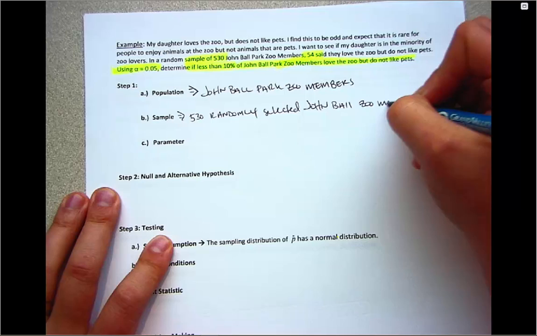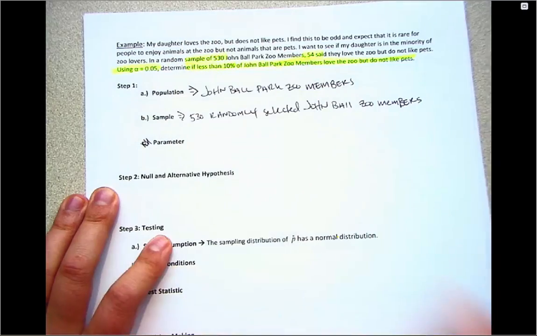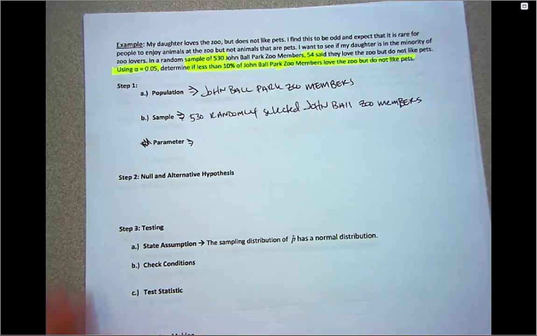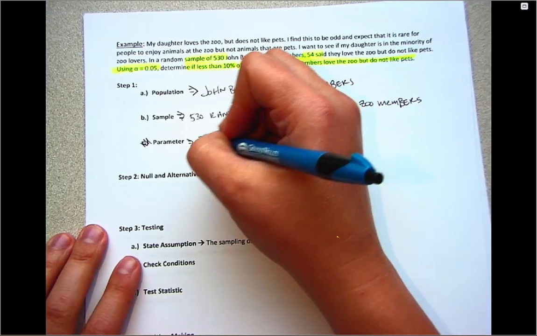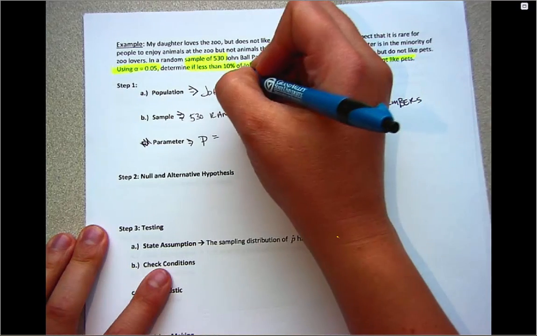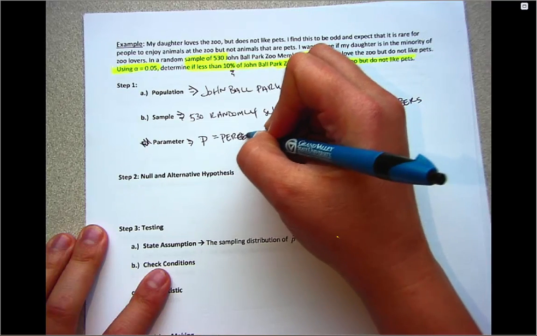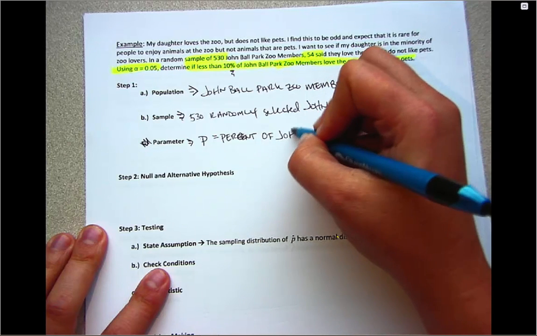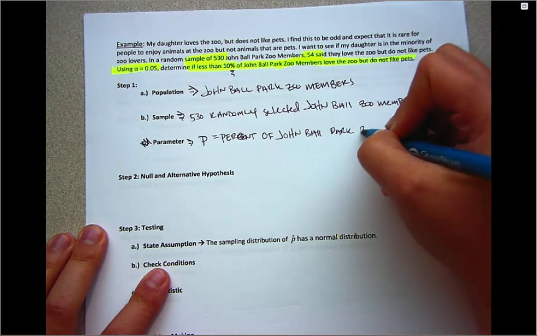And then, as I've said in the past, it actually isn't part of step 1 in terms of what the textbook says, but I like to add a parameter definition because it helps me when I get to step 5 to make my inference. So we are trying to make an inference on the parameter p. We are going to use the word percent because that's what is stated in the problem. So percent of, and then our population. So here it's going to be percent of John Ball Park Zoo members.